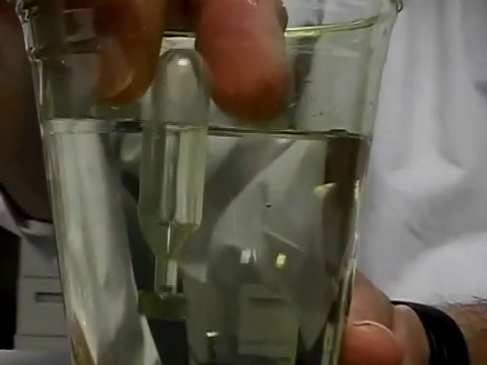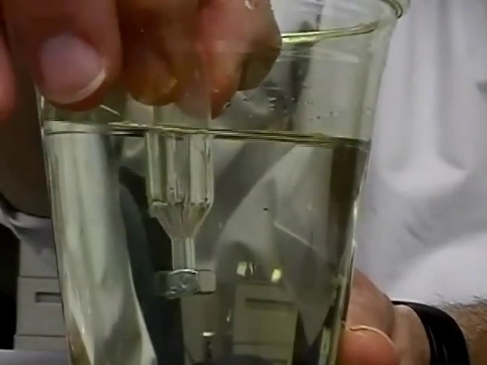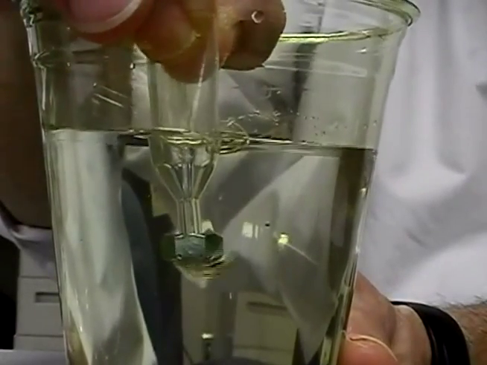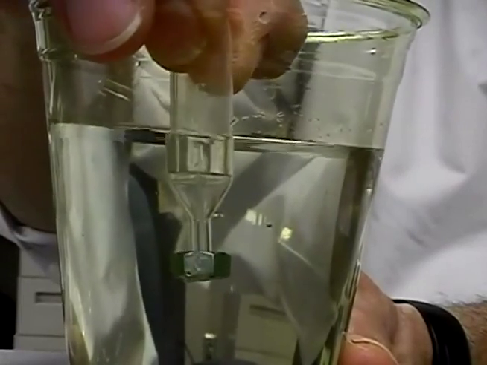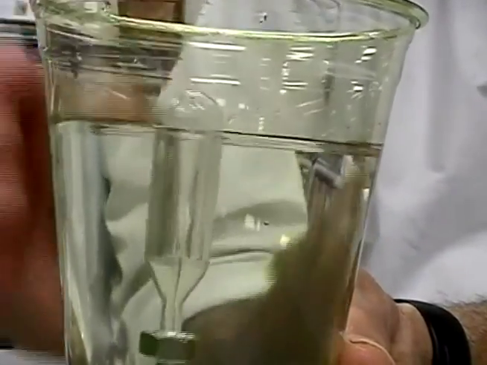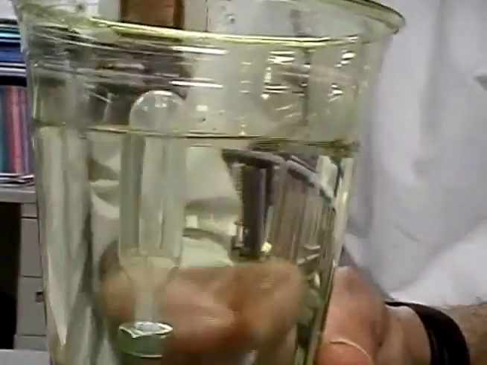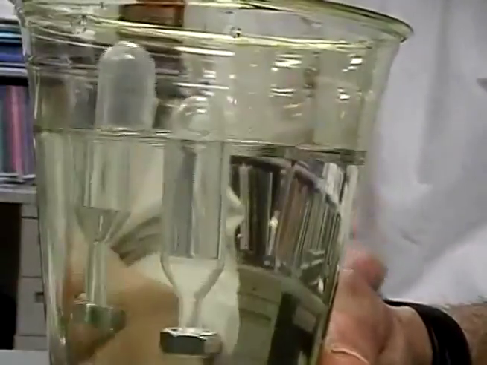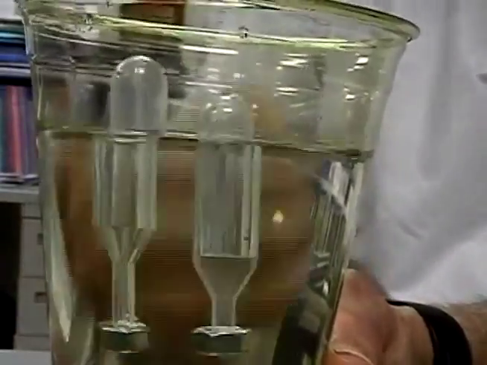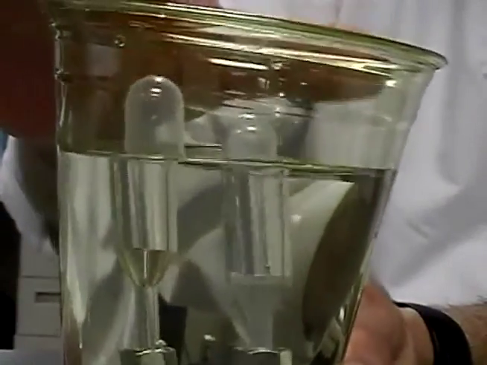So I'm going to squeeze out some bubbles of air when I do that. 2, 3, 4, 5 bubbles. And now it sinks a little bit lower. It's less buoyant. Here's one that has all of the air in it. See how this one is higher because it has all of the air?